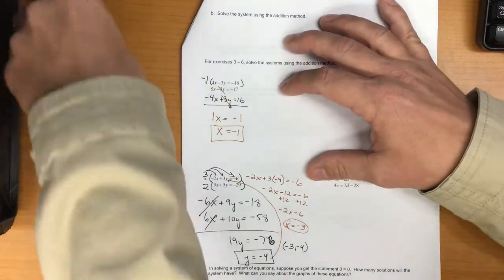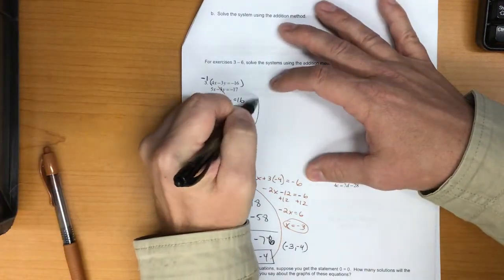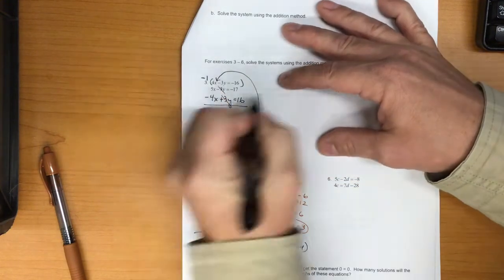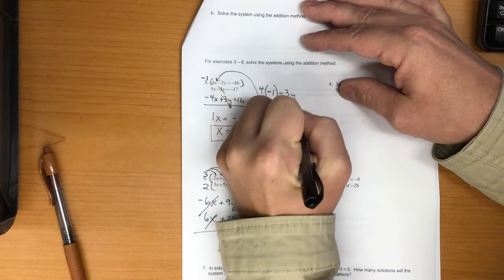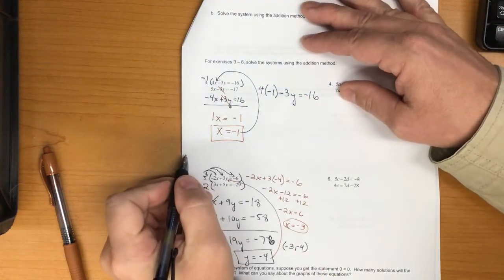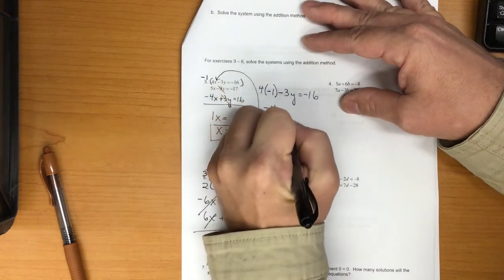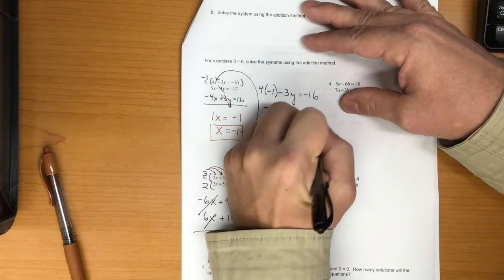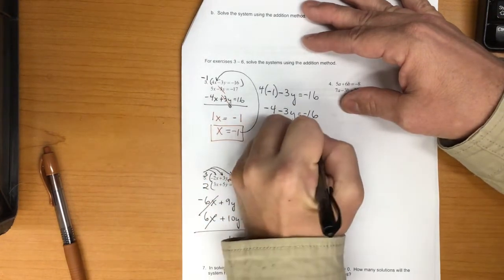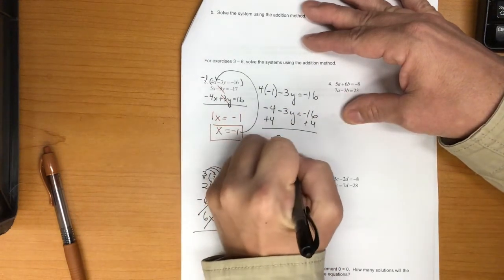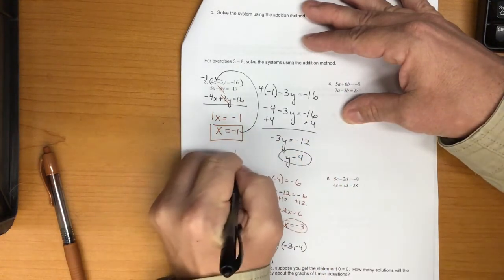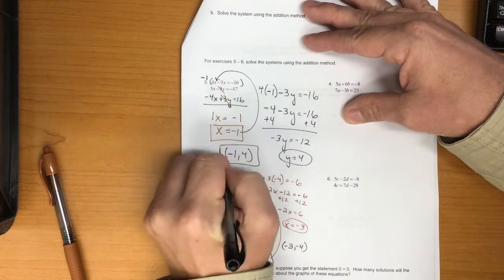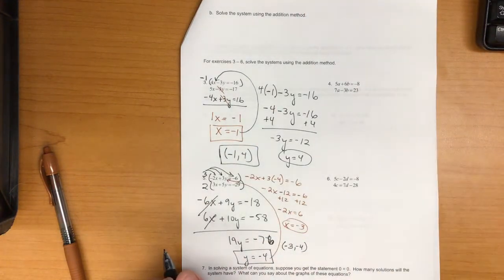X equals -1. And again, I'm going to plug this into either equation. This time I'm going to pick the top equation. So this becomes 4 times -1 minus 3y equals -16. -4 minus 3y equals -16. Add 4 to both sides. -3y equals -12. Y equals 4. So my solution, my point, my answer is -1 comma 4.